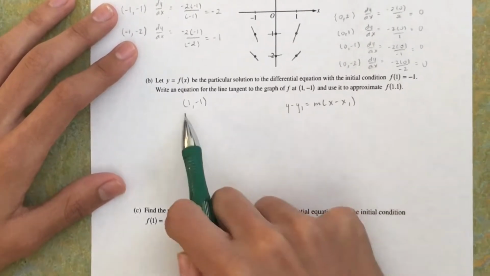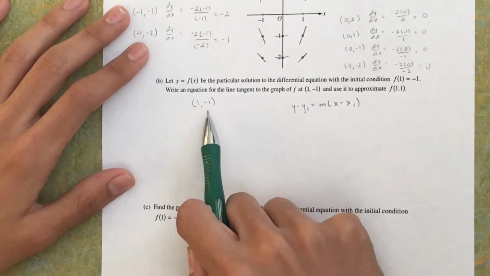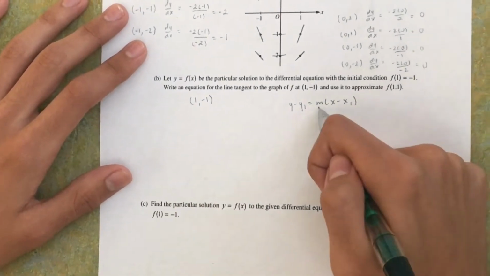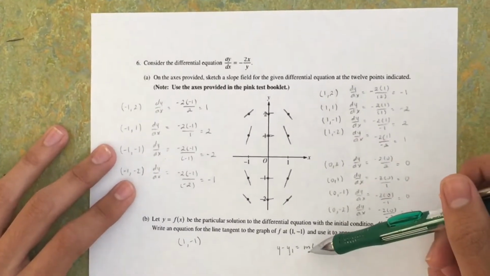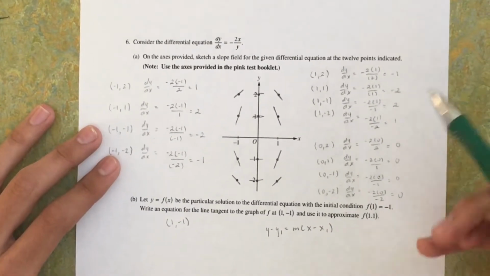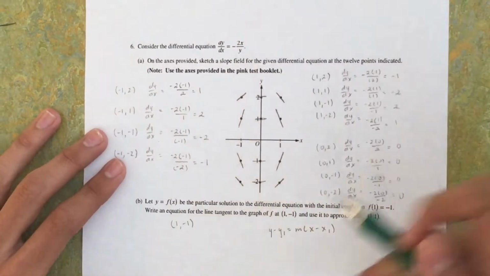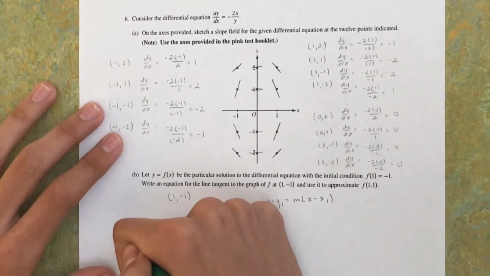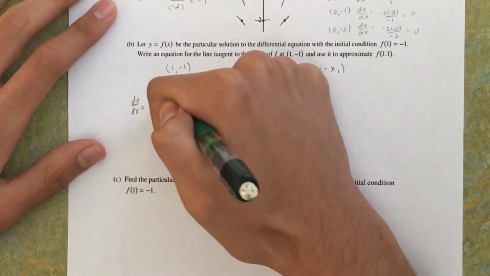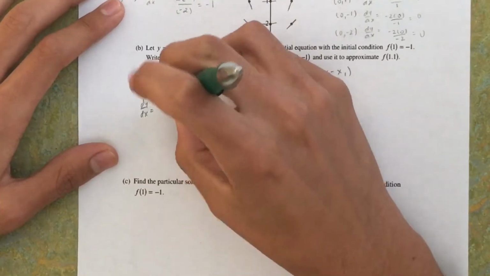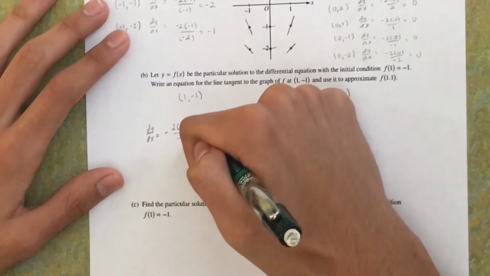So we know what y sub 1 and x sub 1 are, but what we don't know is what m is. If you were paying attention earlier, you know that m just stands for the slope, and you find the slope by plugging these two values into this equation. So it's 2 and then -1, or just 1, over -1 equals 2.